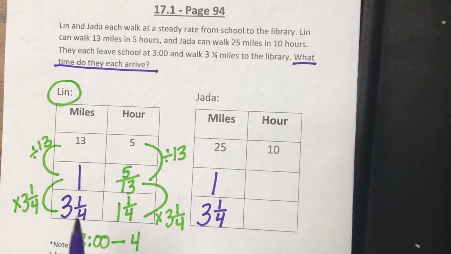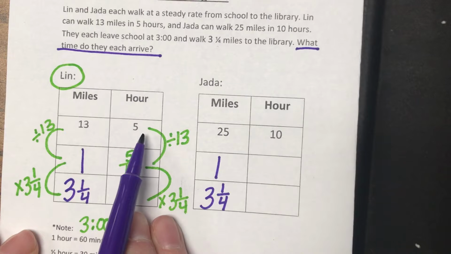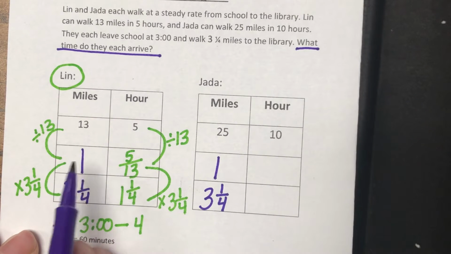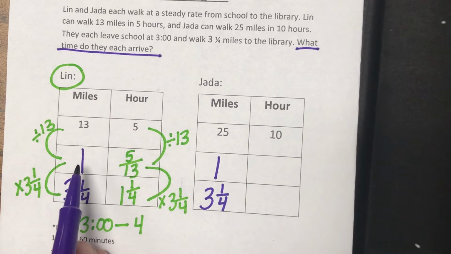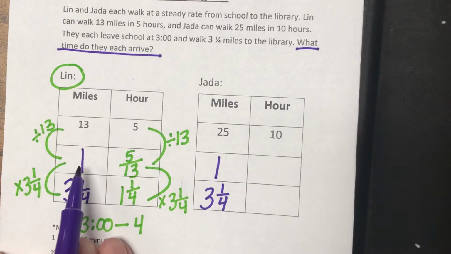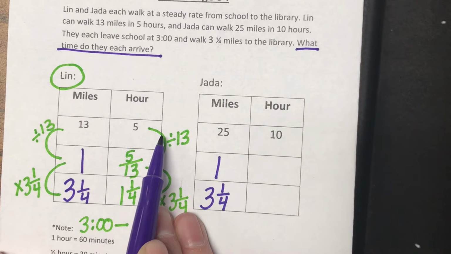Okay, so as you can see, I started with Lynn. I knew that for 13 miles it takes her 5 hours. So I want to know how long it takes her for 1 mile. How long does 1 mile take her? So what I did was I said, well, I know 13 divided by 13 is 1. So remember, by our rates definition, whatever you do on one side, you have to do on the other.